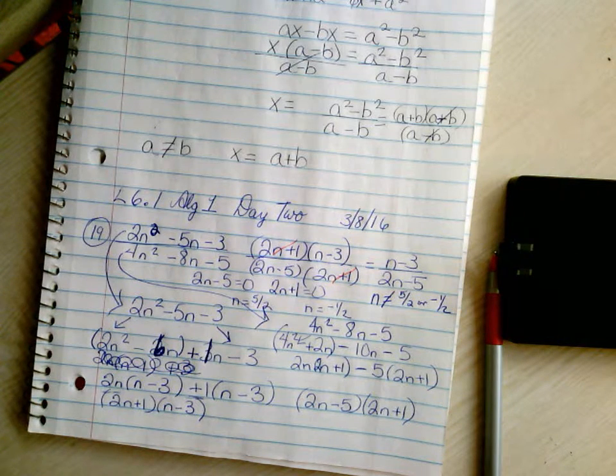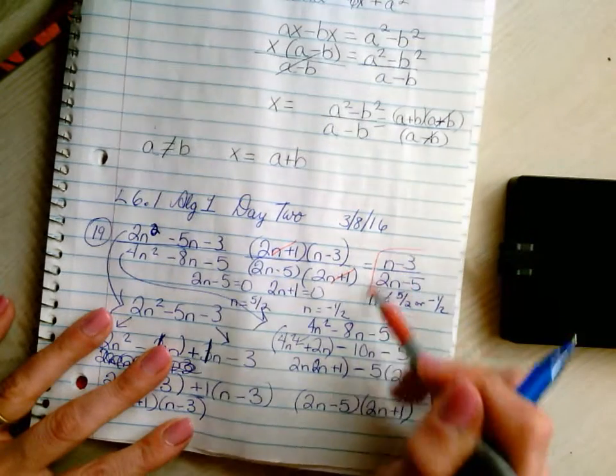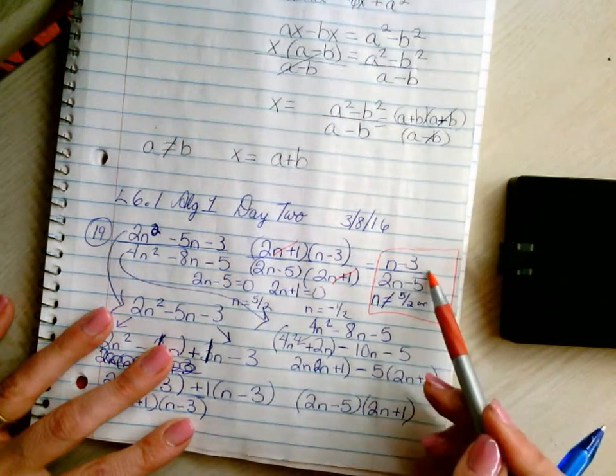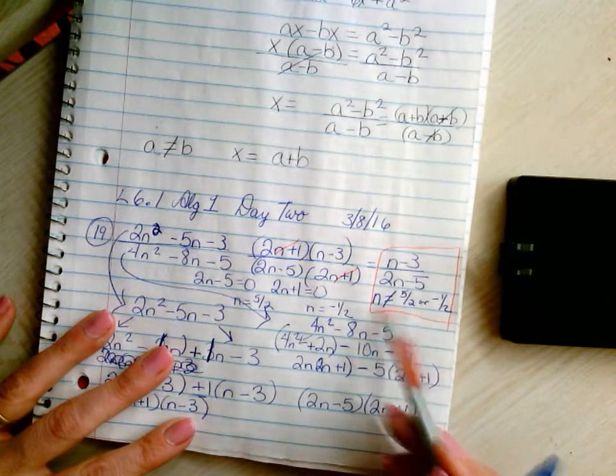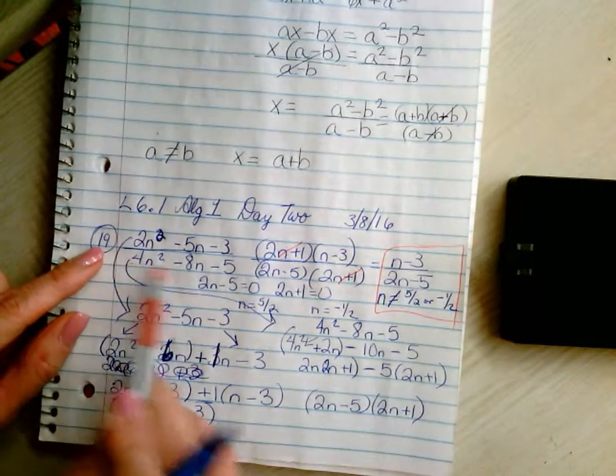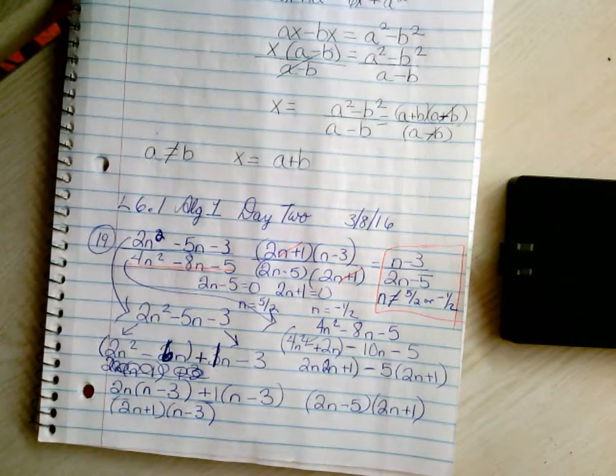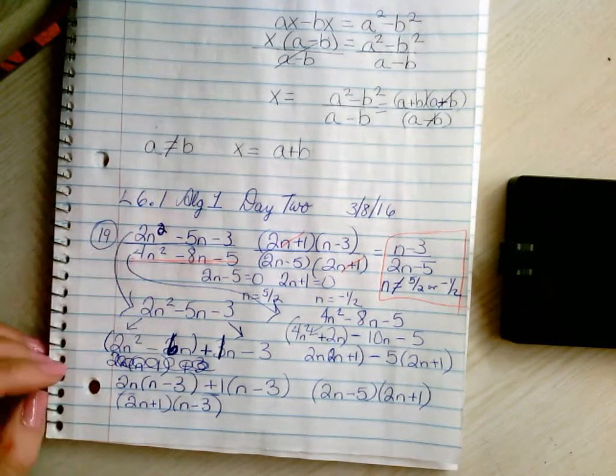Okay, those are your exclusions. That's what you're excluding. So the answer you're going to give me is this, but n cannot be 5 halves or negative half. Because if it is, then that will make the denominator 0, and you can't have 0 as a denominator in a fraction. It's nonsensical.